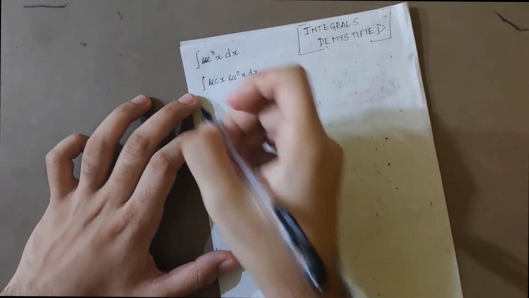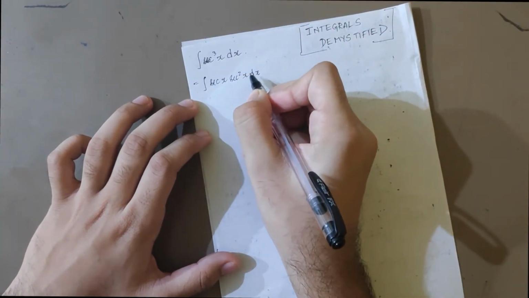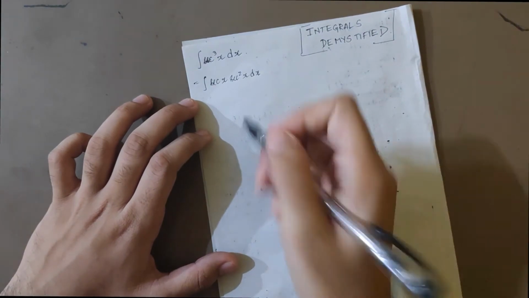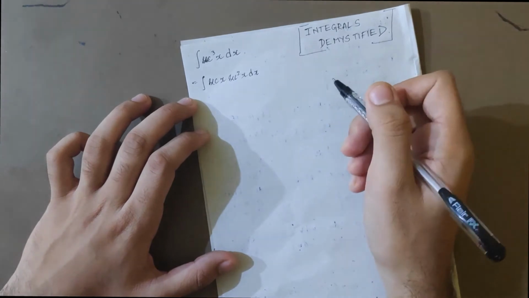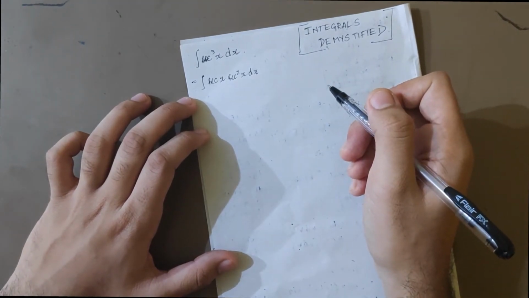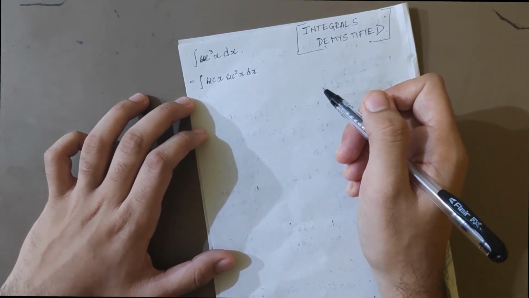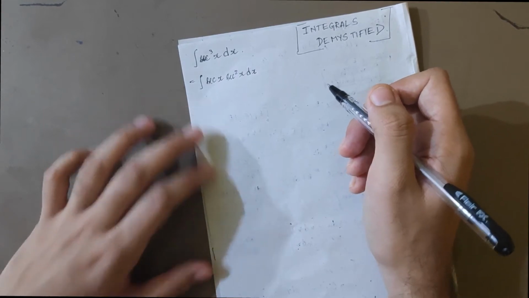Now one thing we need to realize is taking out secant squared x and separating it into tan squared x plus 1 would only put back secant squared. There's nothing new we're doing. So I want to do integration by parts. Let's say integration by parts.